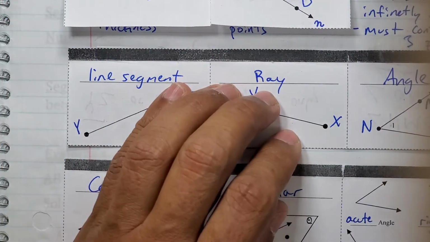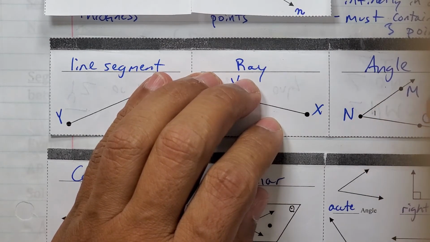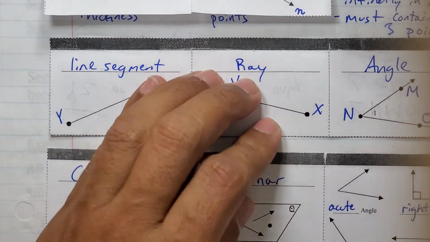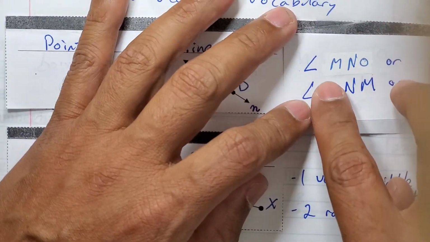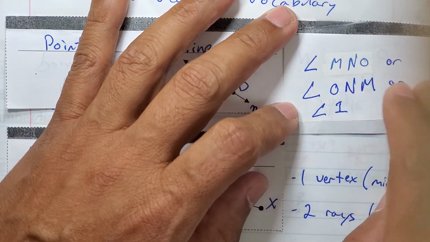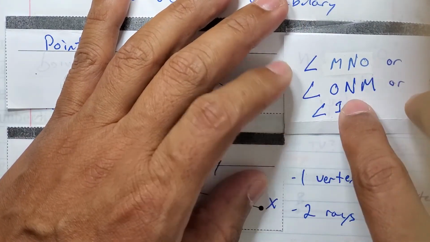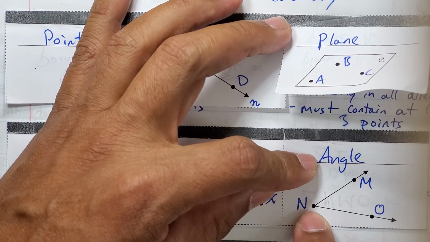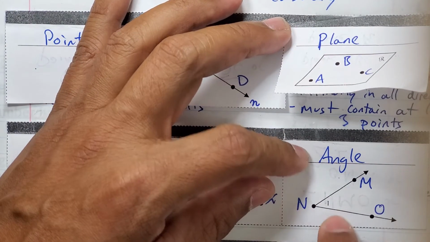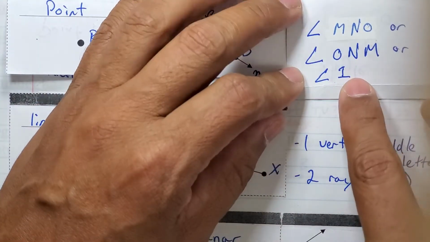All right, the next one is an angle. Notice that I have 3 letters on the angle to name each point. So this is point M, N, and O, and that's going to help me name the angle. So I'm going to flip this one open, and these are the ways we can name the angle: angle MNO, and angle ONM, or angle 1. Why? Notice that N is in the middle. Why? Because it's the vertex point. Okay, so N cannot be first or last. It's got to be in the middle. And there is a 1 inside of this angle, so that's why it can also be called angle 1.